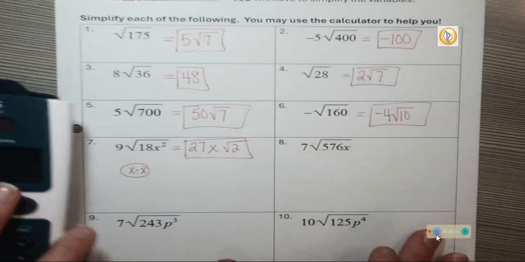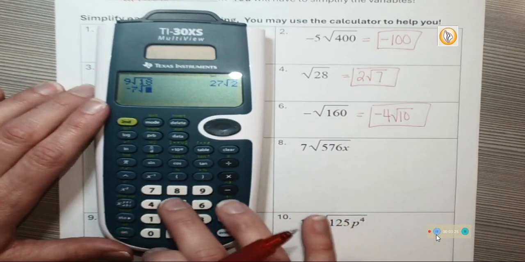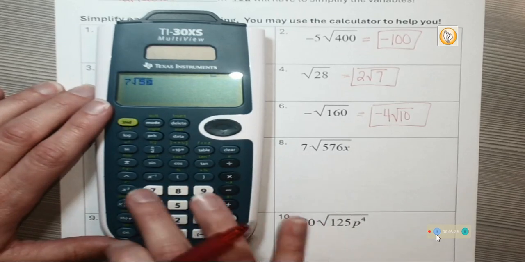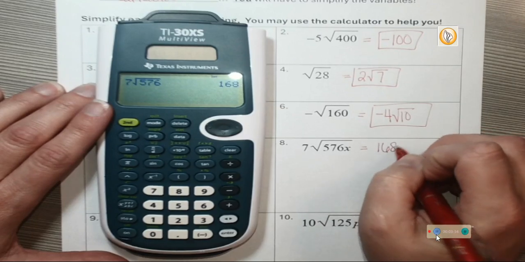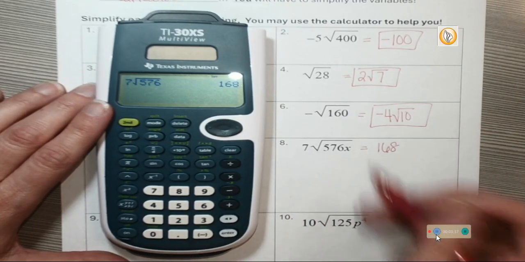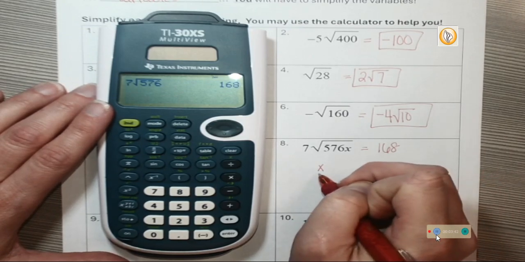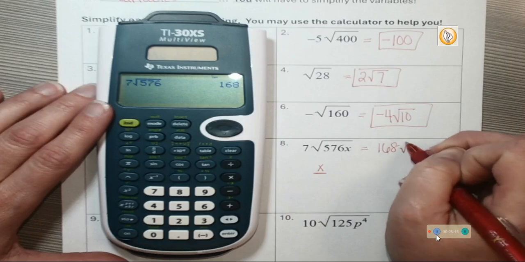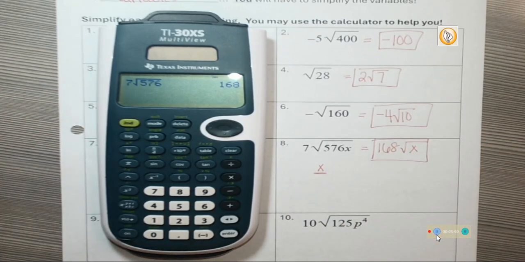Okay? All right, let me try this one. I've got 1x under the square root, so I have 7 square root of 576. Now, that gives me 168 straight up, no square root left. I have 1x sitting at the house. Does this x have a partner? No. So it's got to go inside the house. So instead of us factor treeing the number, we're speeding ourselves up by letting the calculator handle the numbers. We're going to handle the variables.